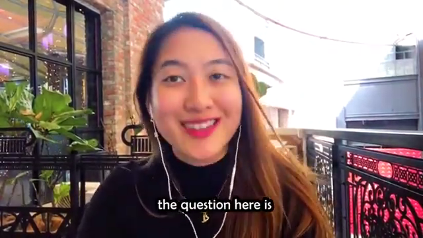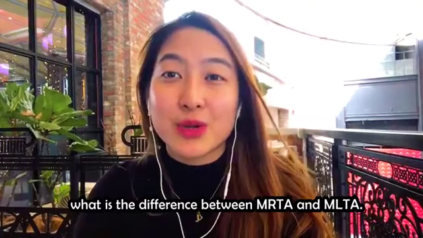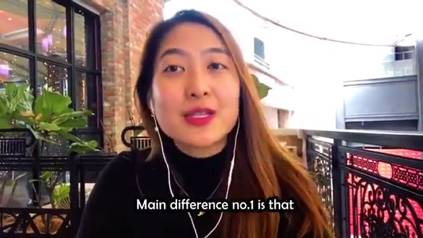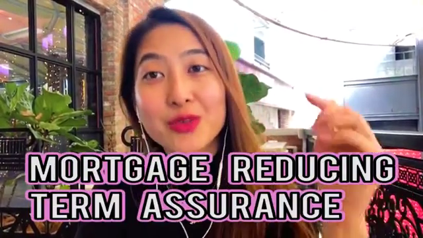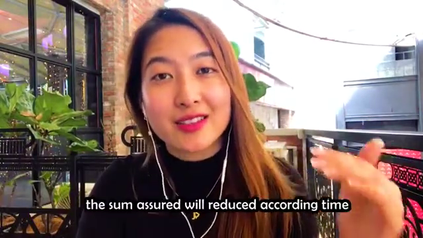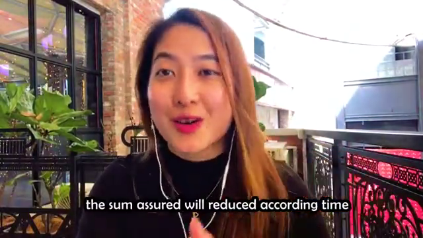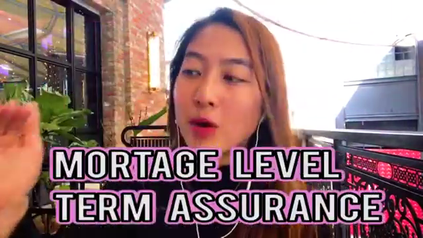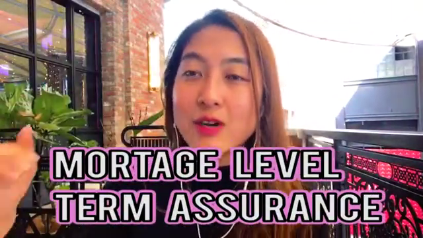But the question here is, what is the difference between MRTA and MLTA? Main difference number one is that MRTA stands for Mortgage Reducing Term Assurance. So what it means here is that the sum assured will reduce according to time, right? While MLTA here means Mortgage Level Term Assurance.